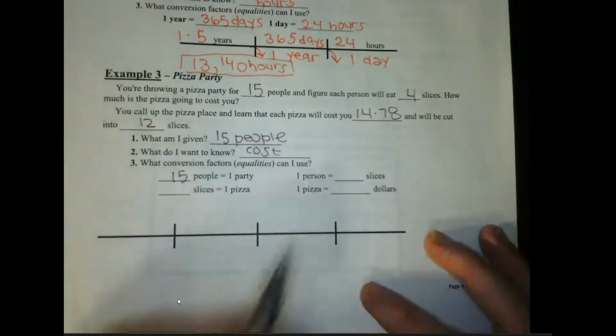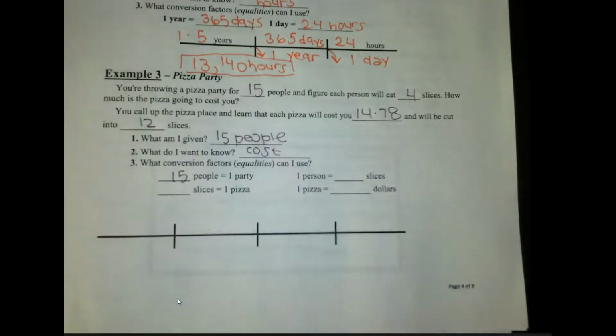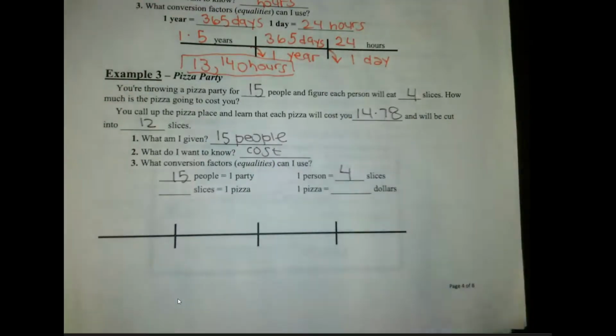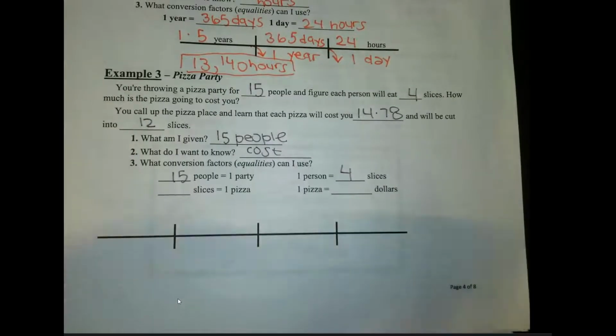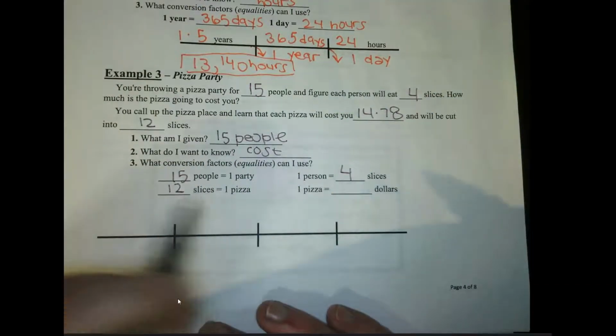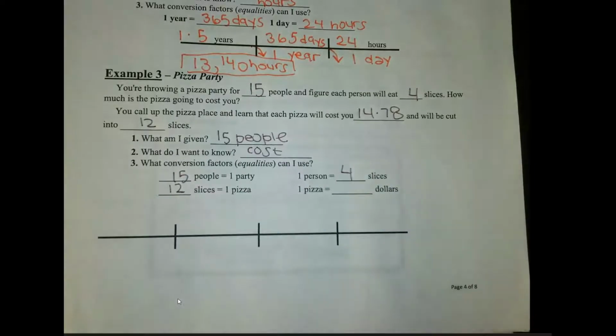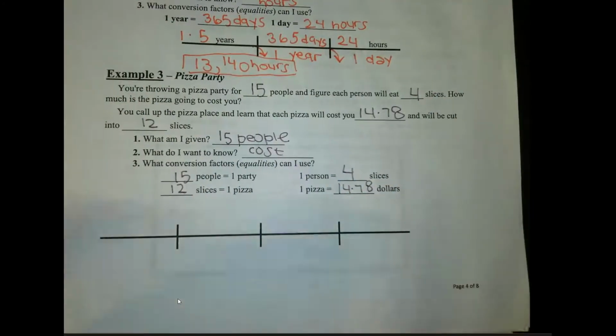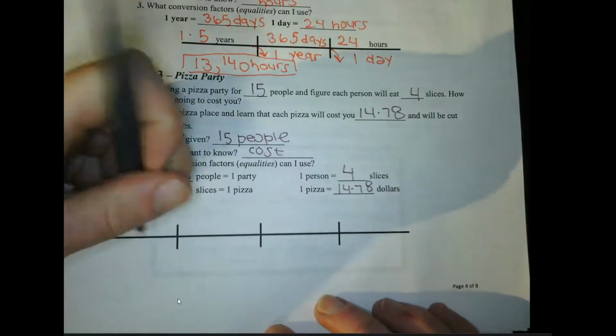Okay, and every single person, we think they are very hungry, and each person is going to eat 4 slices of pizza. You think your friends are pretty hungry. Okay, there are 12 slices in one pizza when I called the pizza place, and they told me that every single pizza was going to cost $14.78. All right, so let's always begin with what we are given. And my given is that my party is going to have 15 people.